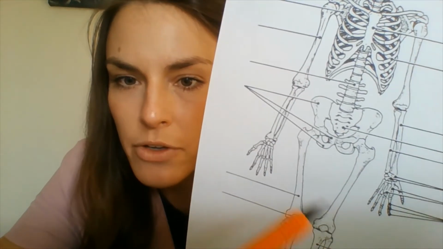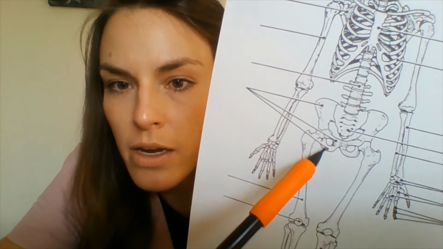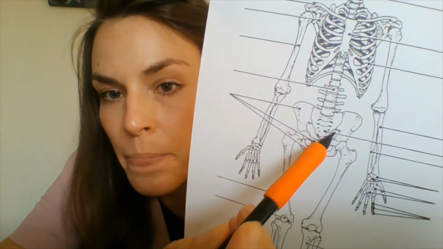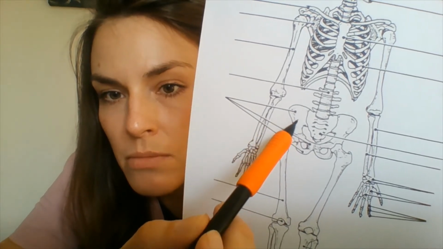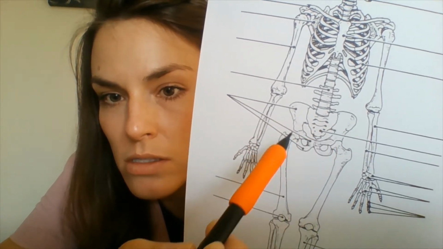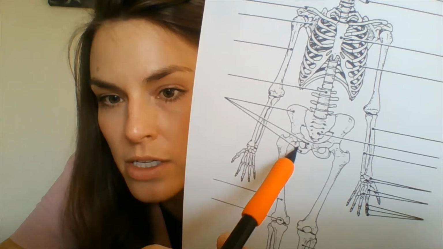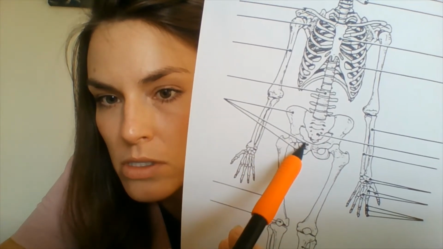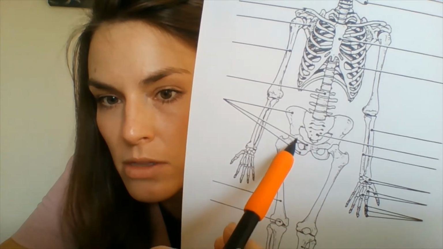So if we come down here and look at your hips, you have your innominate bone. It's this whole thing on both sides. But it is broken down into 3 parts on both sides. So you have your ilium, which is this top part over here. You have your ischium, which is down here at the bottom. And then you have your pubic bone, which is this part that comes in the front. You have one on each side. And we're moving right along down into the legs.